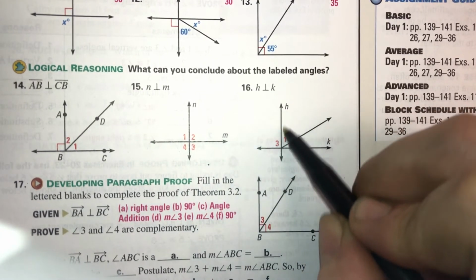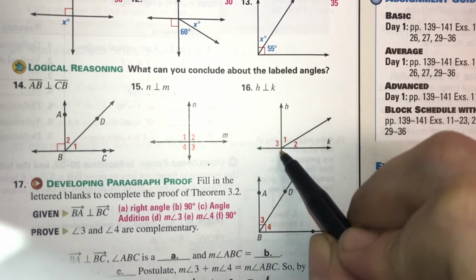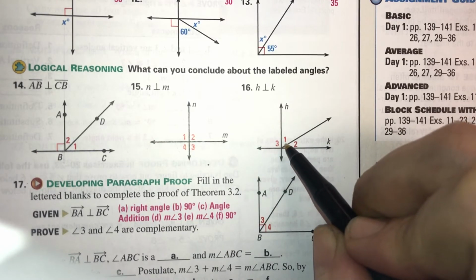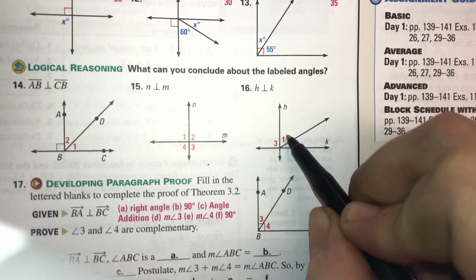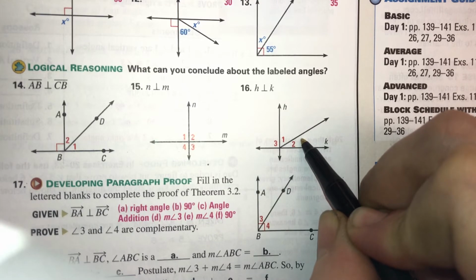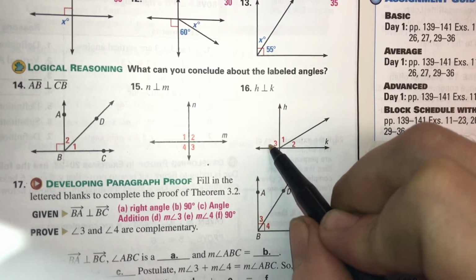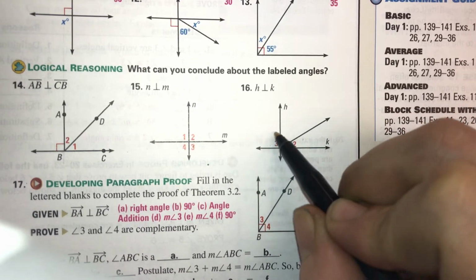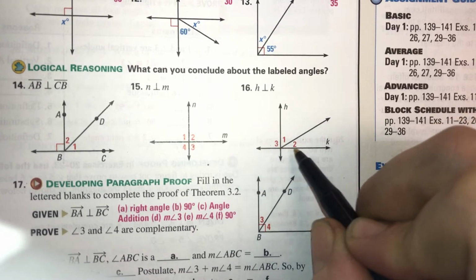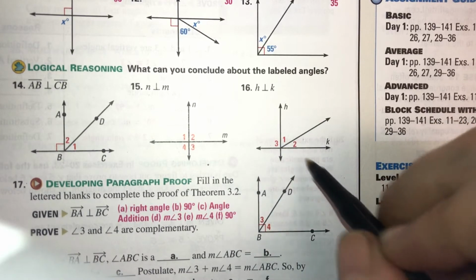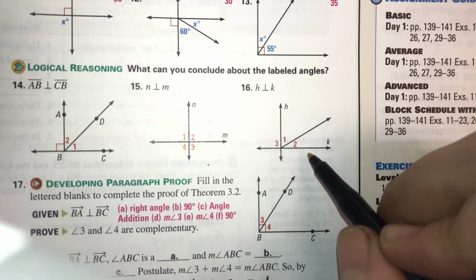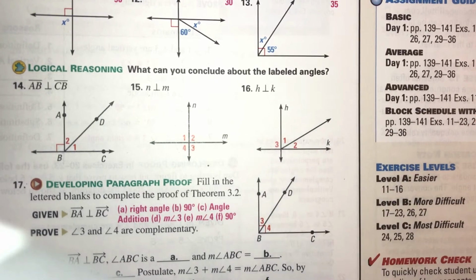16 is h is perpendicular to k. H is perpendicular to k tells me that the measure of angle 1 plus the measure of angle 2 is the same as the measure of angle 3 because this is a 90-degree angle. These together are a 90-degree angle. And so angle 1 is 45, angle 2 is 45, angle 3 is 90.